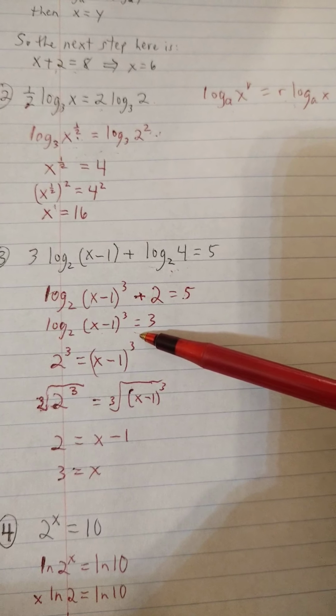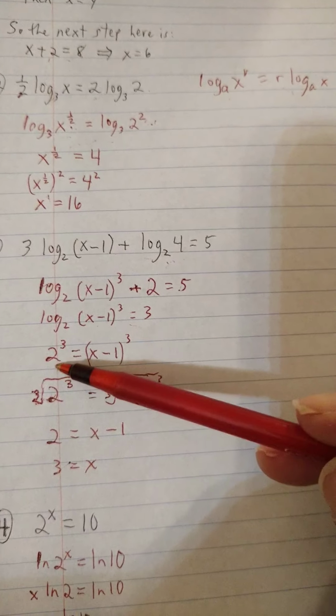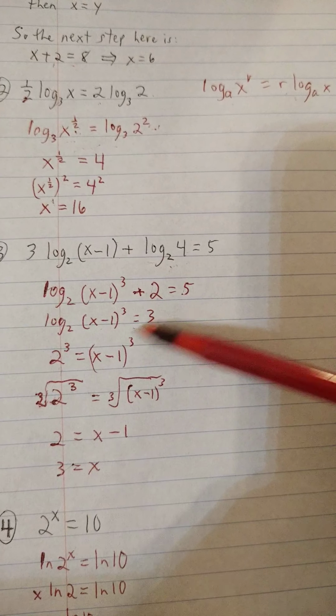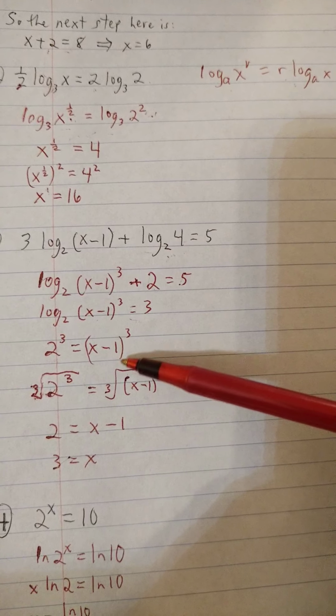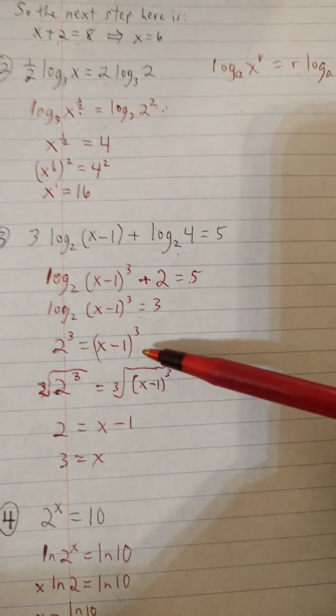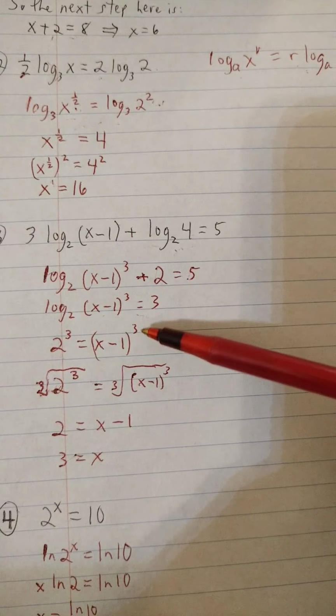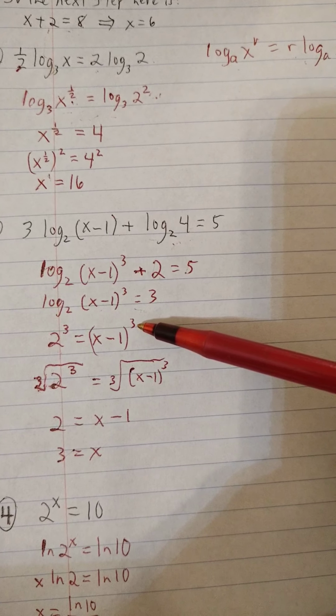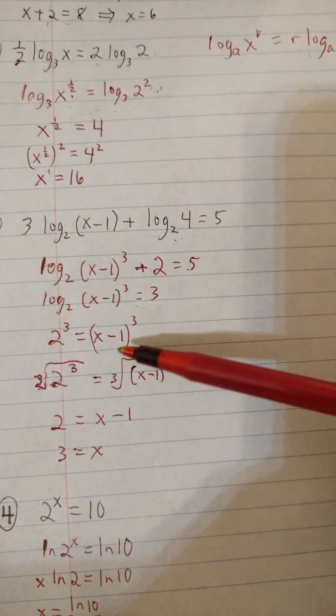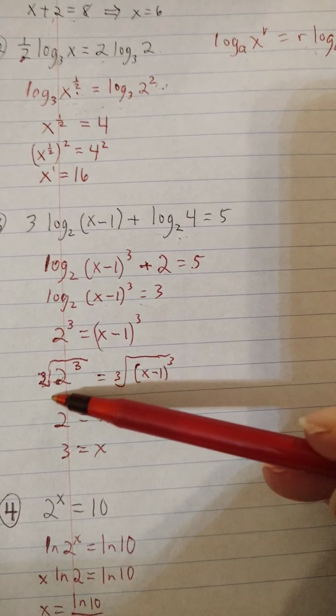What's the equivalent exponential form? The base is 2. Logs are equal to the exponent. Isn't that where the exponent goes in exponential form? Equals whatever's left, the argument. Okay, next. I see this x being raised to the 3rd power. I want it to the 1st power. So let's take the cube root of both sides. So that's what I did here. I showed all my steps.